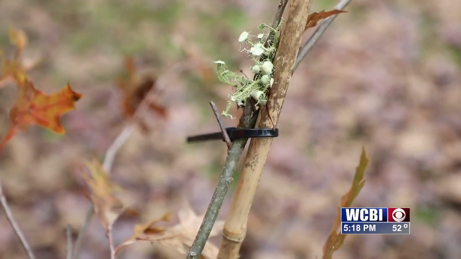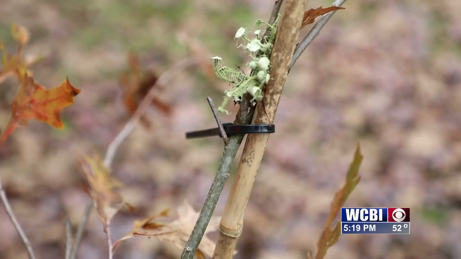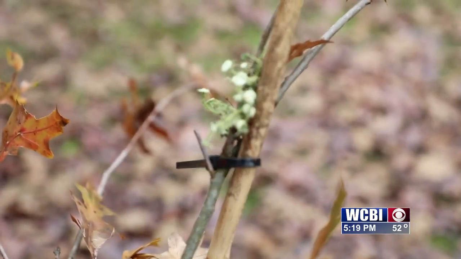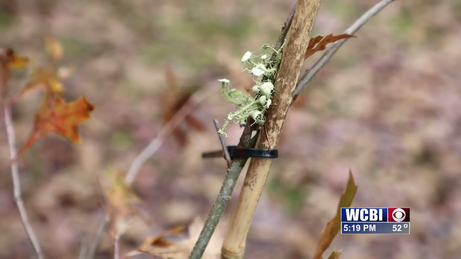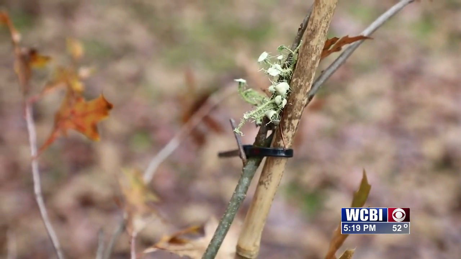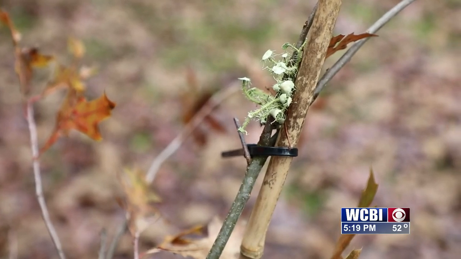So one of the ways we talk about spore dispersal, there's a structure on here called an apothecia, and you'll see it's these round, flat type of structures. Oh, yeah. And that's the type of spore dispersion.